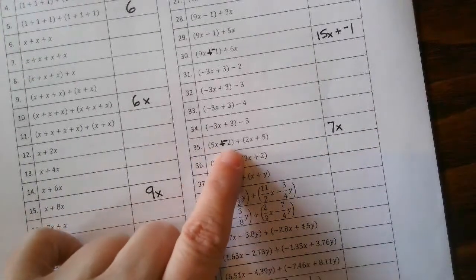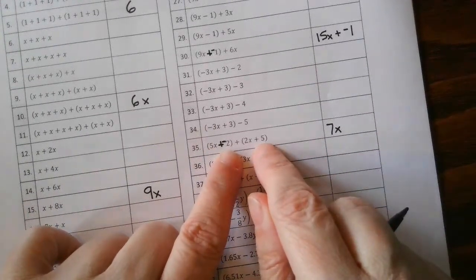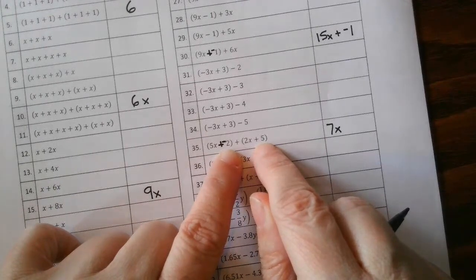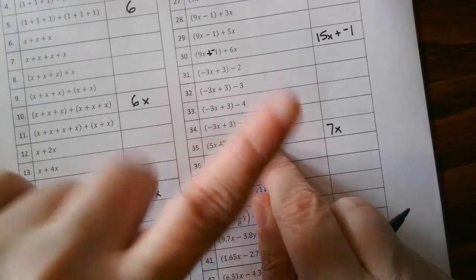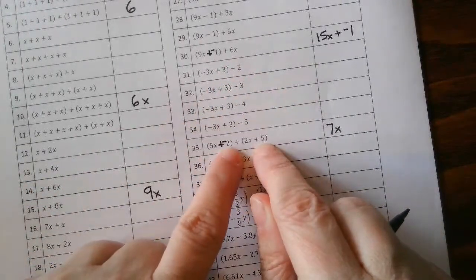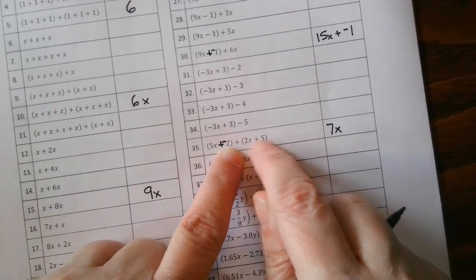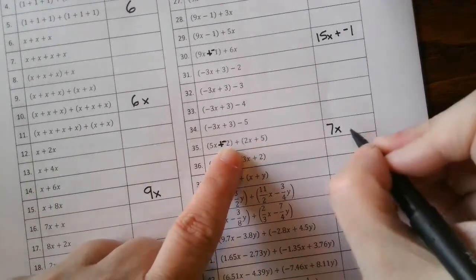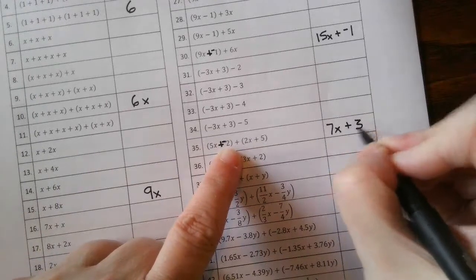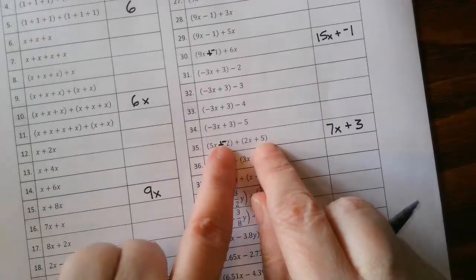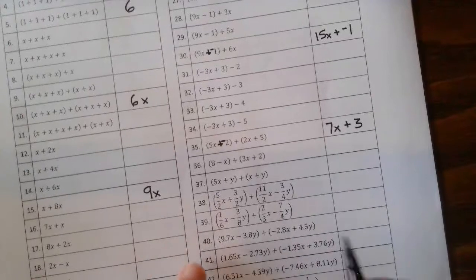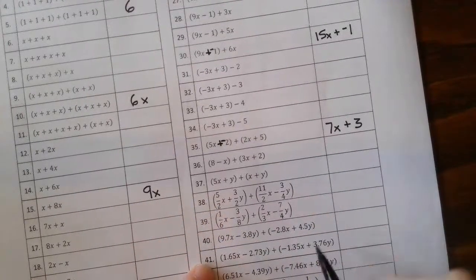And then -2 and the number 5. Okay, the difference between 2 and 5 is 3. Okay, because 2, 3, 4, 5. And then the number with the greater absolute value, the 5, has a positive in front of it. So my 3 is going to be plus 3. Okay.